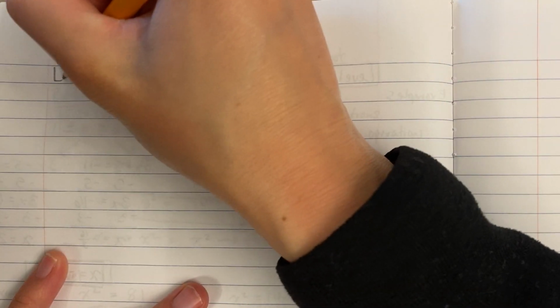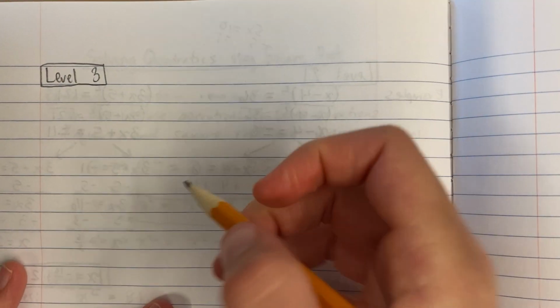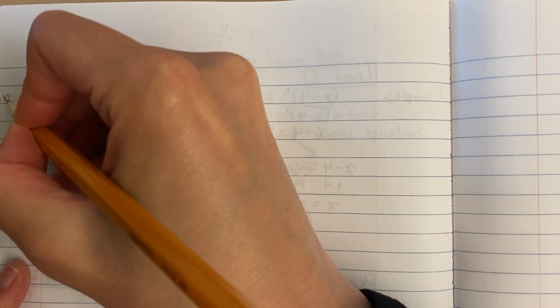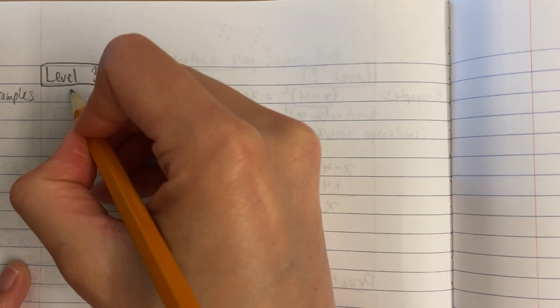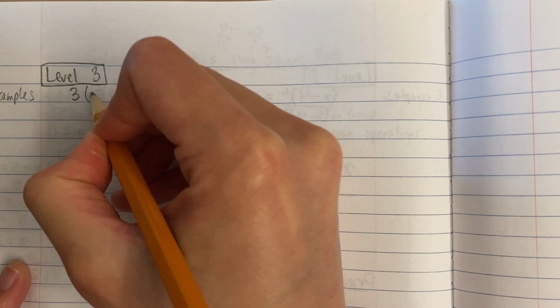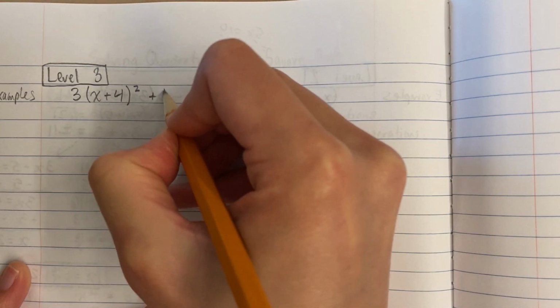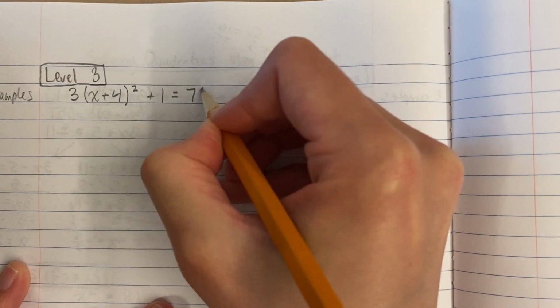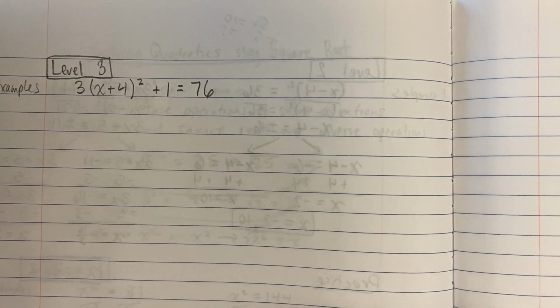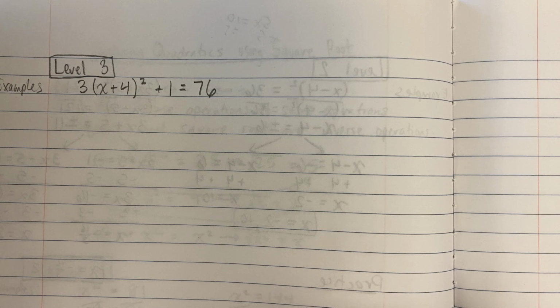All right, it's level 3 time. Let's see. Okay, we're going to get right into some examples. Okay, carefully copy this down. Okay, here's what I observe.